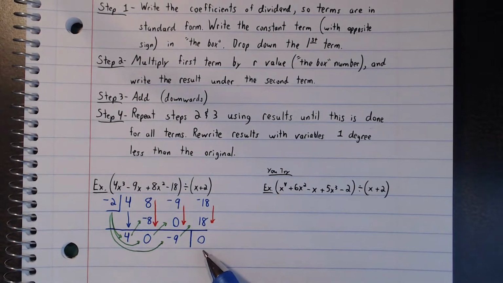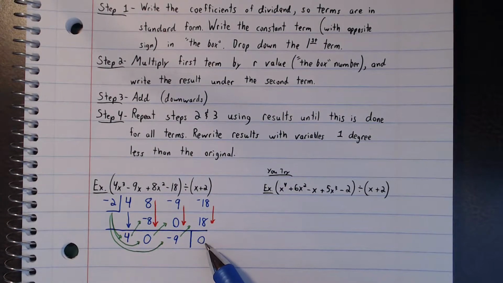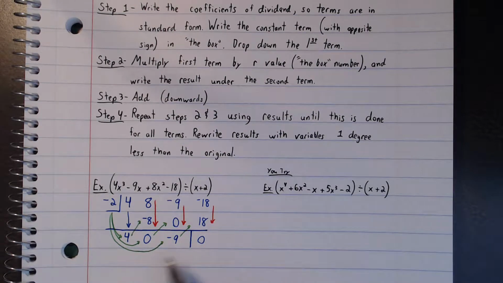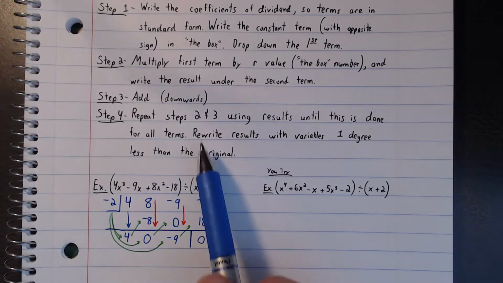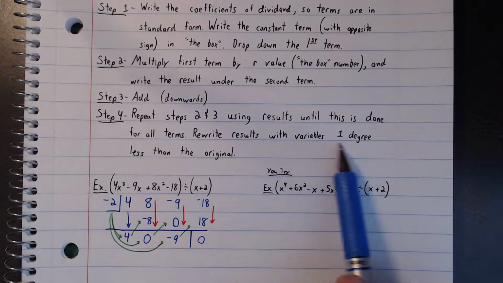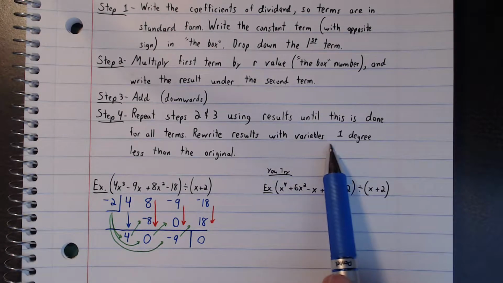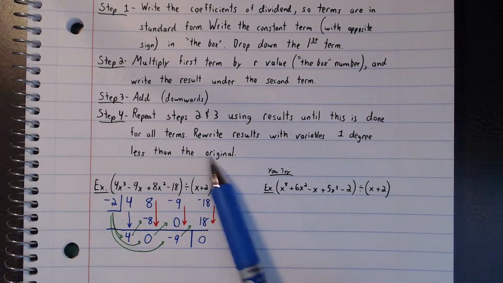Now, I have this little remainder area, right? That's our remainder. I have 0. So we're not going to be adding anything to our solutions like the last one. We're just going to write down whatever we would be getting here. That's where the end of this comes in, right? It says write the results with the variables 1 degree less than the original.